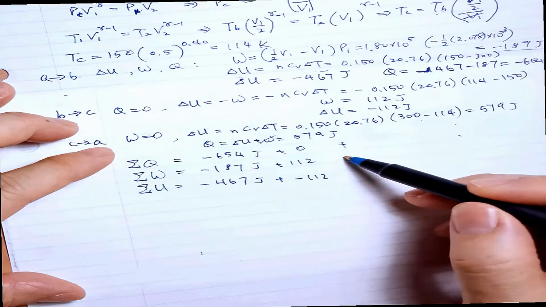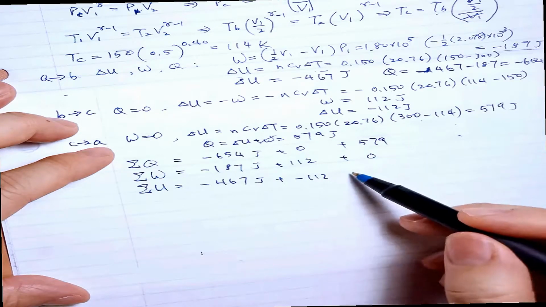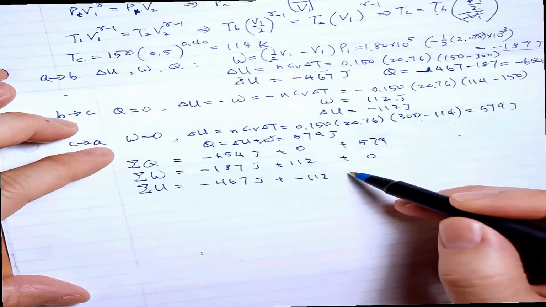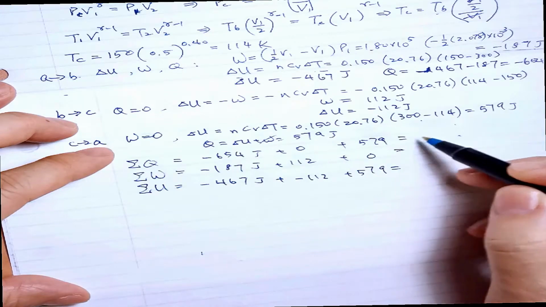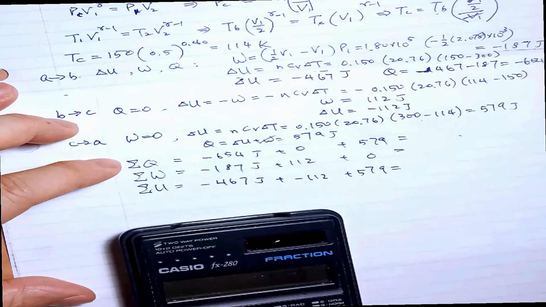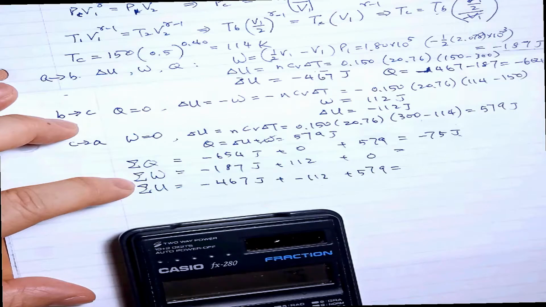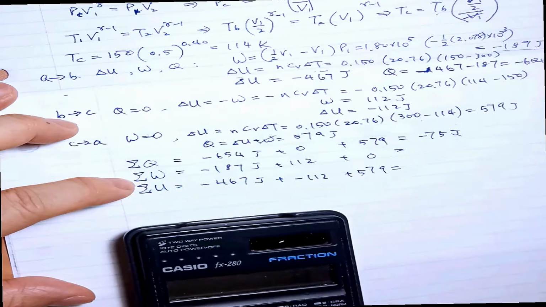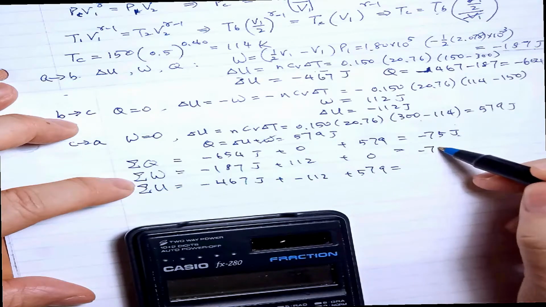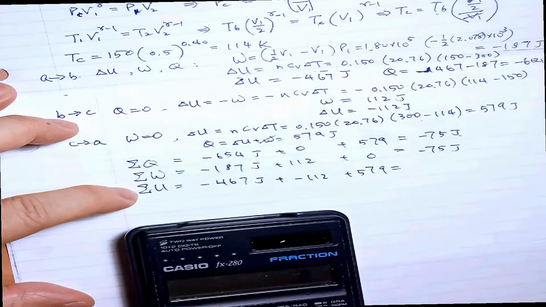And lastly, C to A, work is 0, Q is 579, and the work is 579. So let's add them all up and see what we get. Negative 654 plus 579, I get negative 75 joules. That will be the net heat flowing out. And negative 187 plus 112, I get negative 75 joules. That is the work done by the system to the environment.